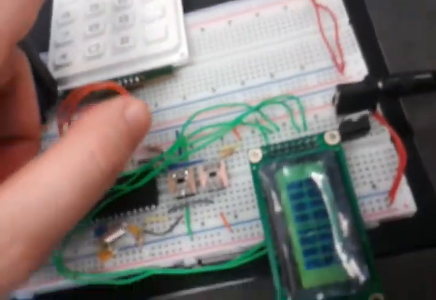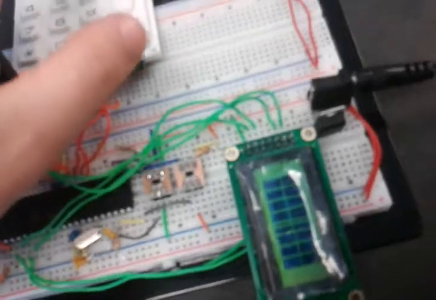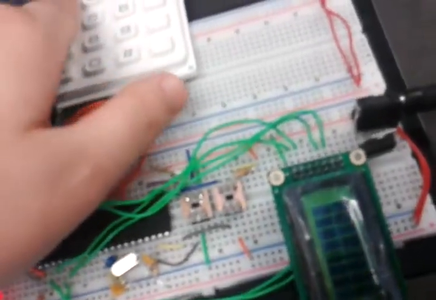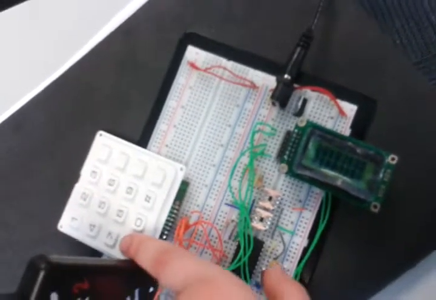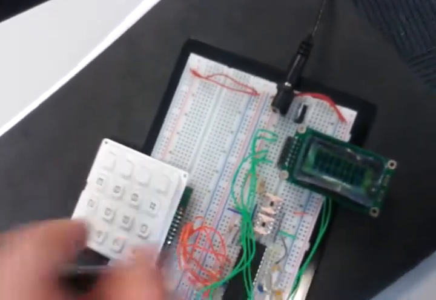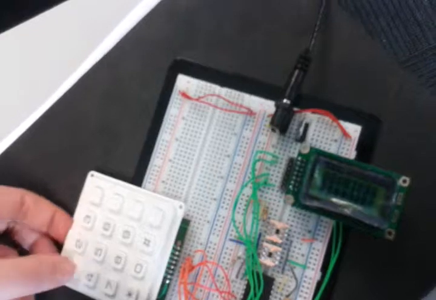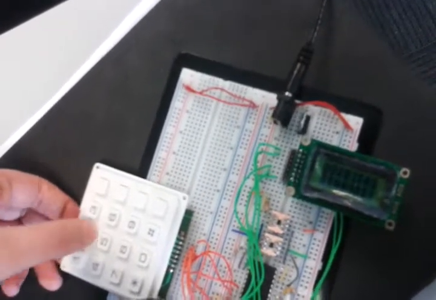So now I'm going to demo the clock. Okay, so you press the asterisk and then enter the time.